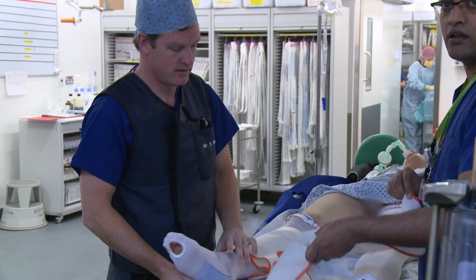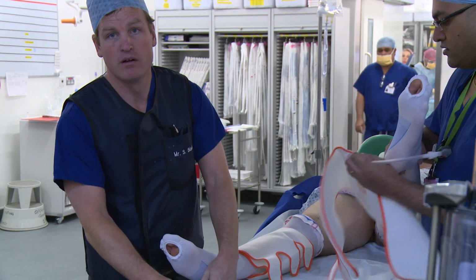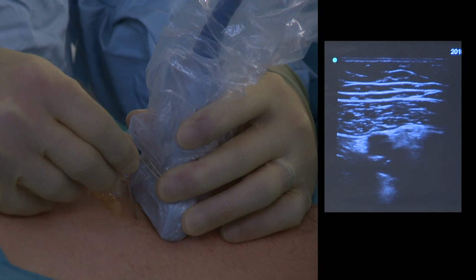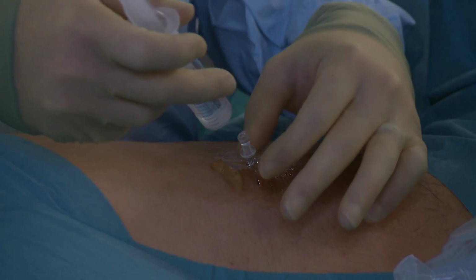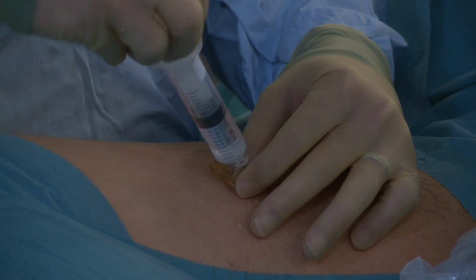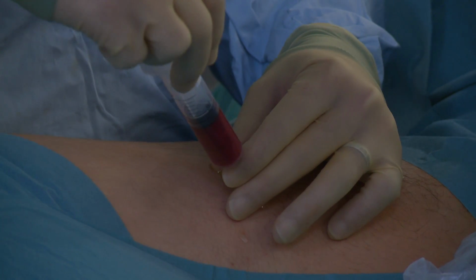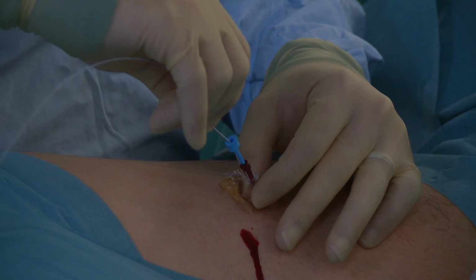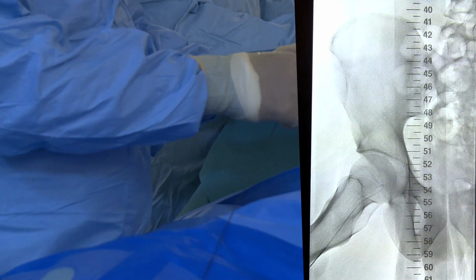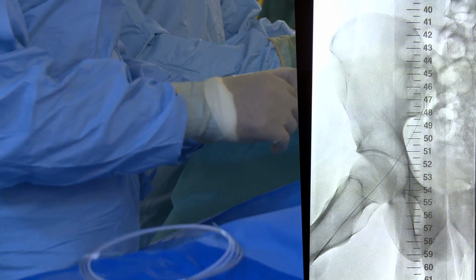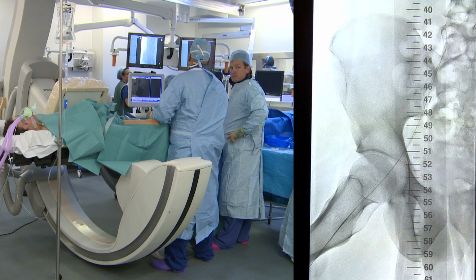Floatron boots and compression stockings are placed before surgery is started. Access is obtained under ultrasound guidance using either the standard Seldinger technique or cut down. A guide wire is advanced through the diseased segment of the vein. The occlusion must be able to be traversed by a guide wire to be able to properly perform the procedure.